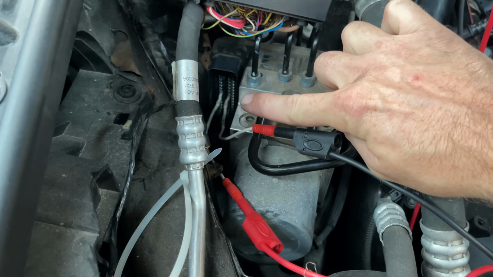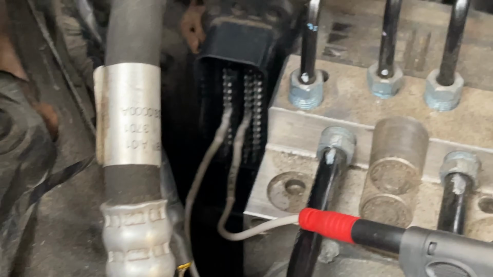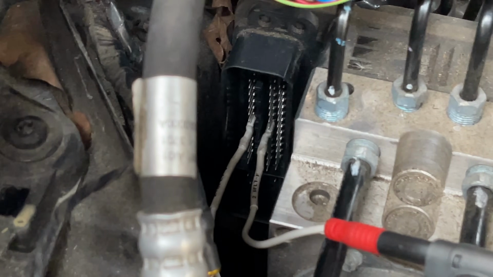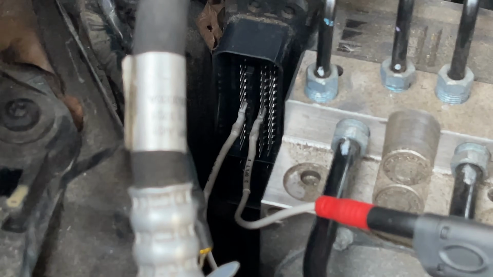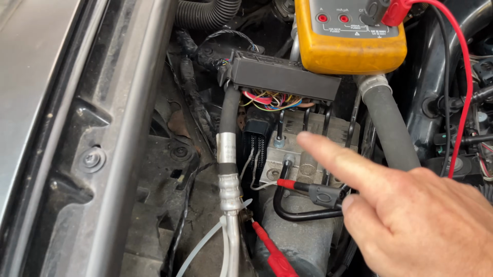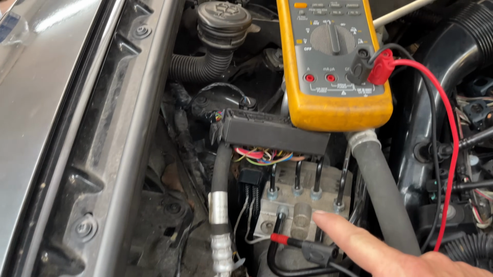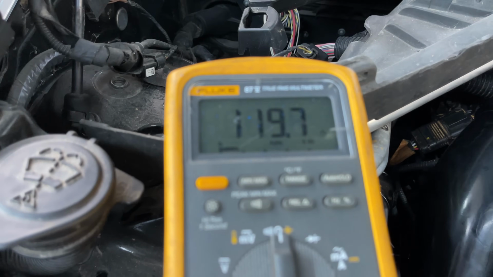somewhere between this ABS module and everything else. So I was able to count the pins and get some leads in there for you. What do you guys think? Is there a resistor in there? Yep, there is. There you go. So I'm not so sure this is a dead module. I think we've got a broke wire, and we're going to find it.